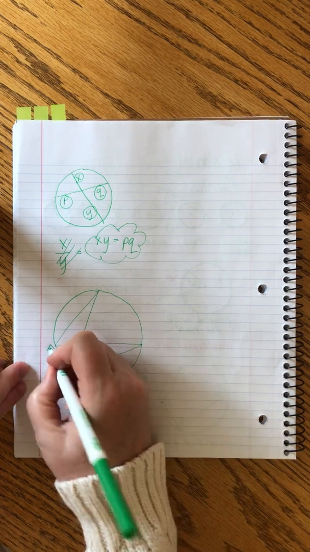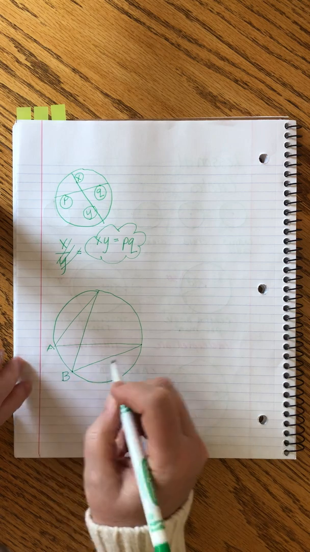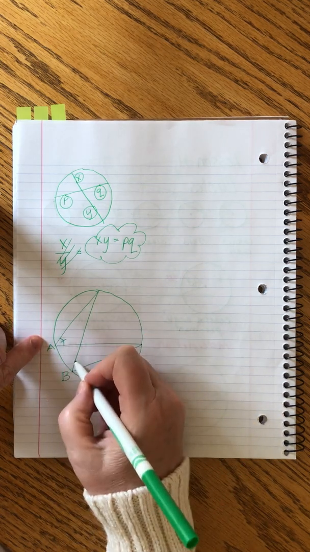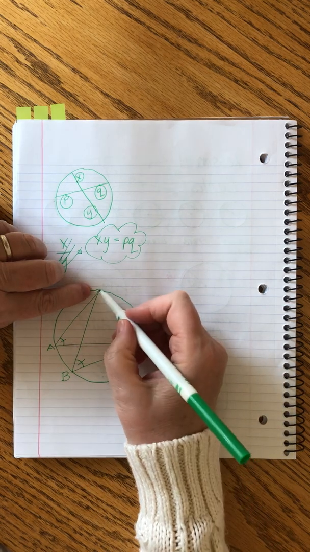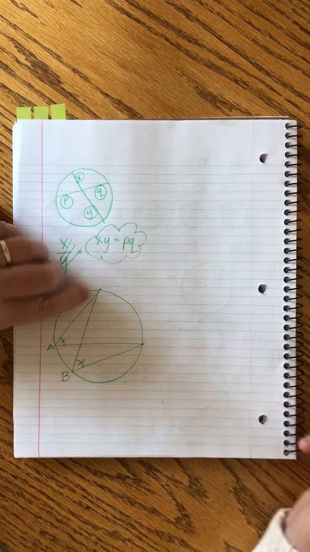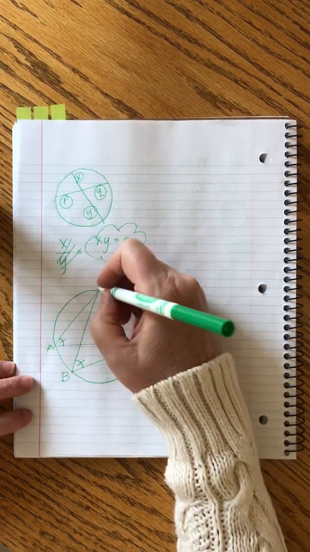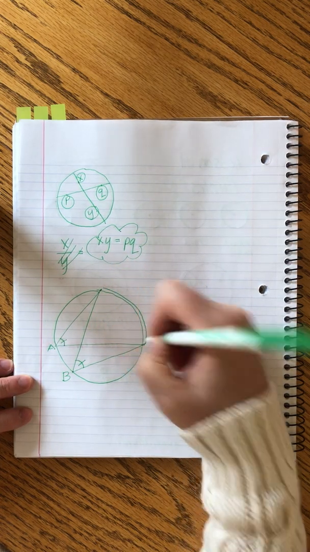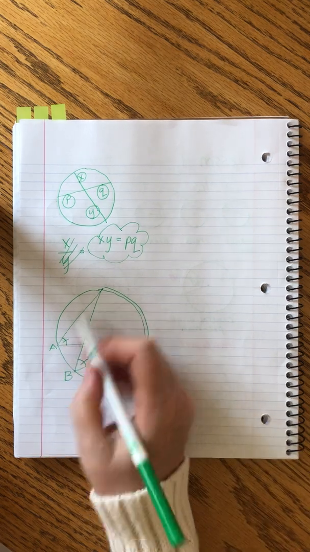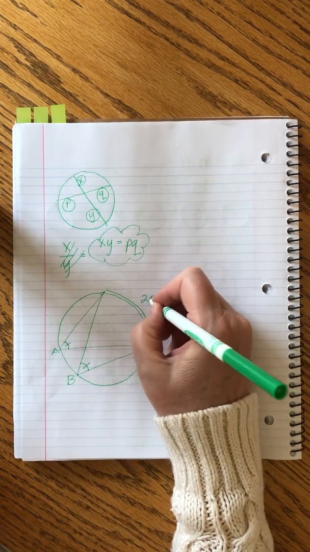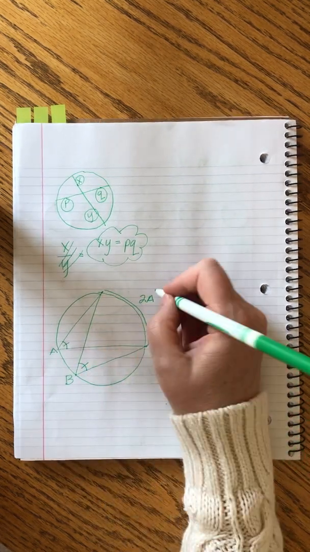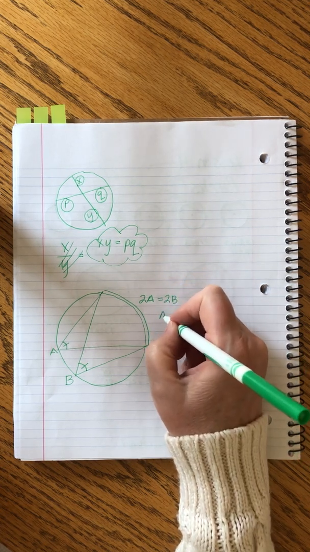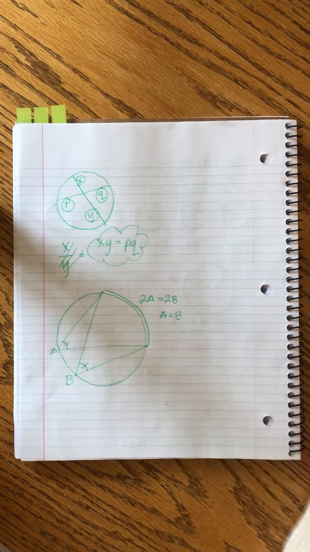This is angle A, this is angle B. These 2 angles have to be the same because they both have the same intercepted arc. Does that make sense? We know it's 2 times angle A, and we know it's also 2 times angle B. So that tells us that A must be equal to B.